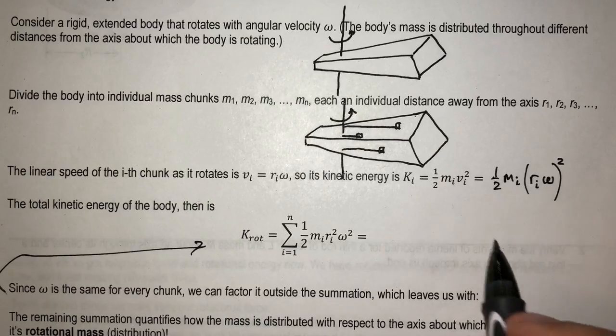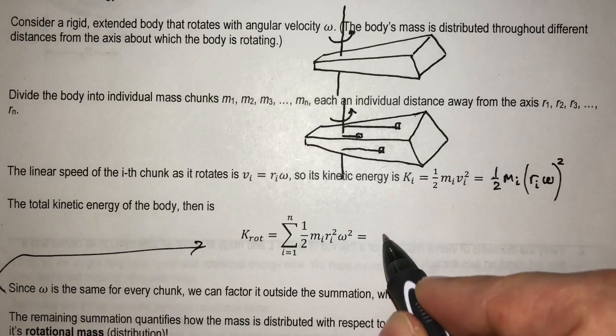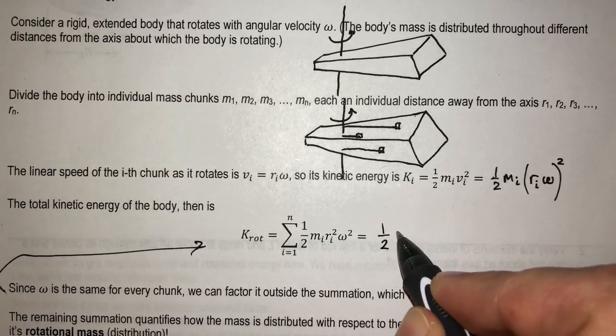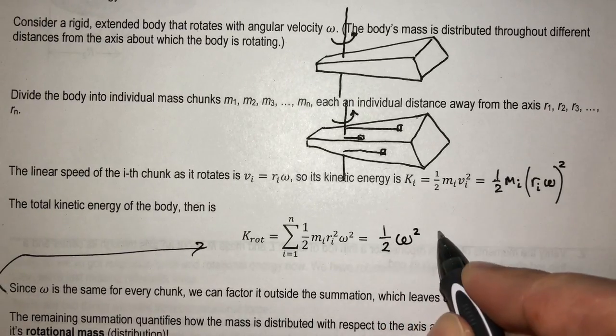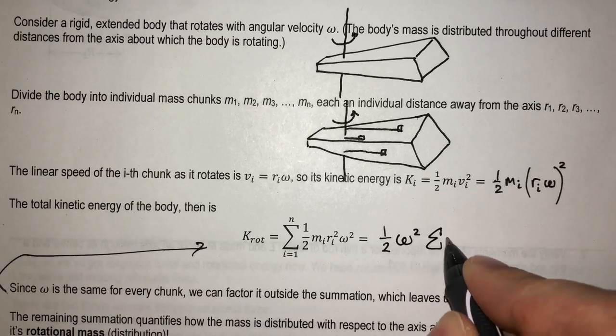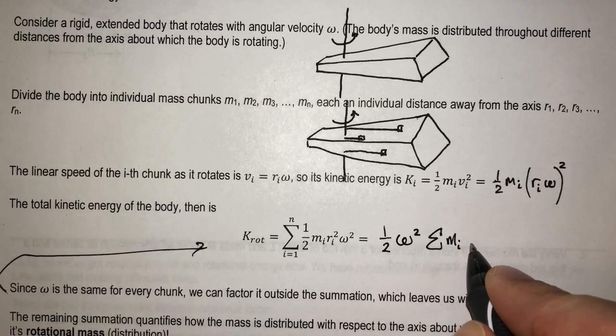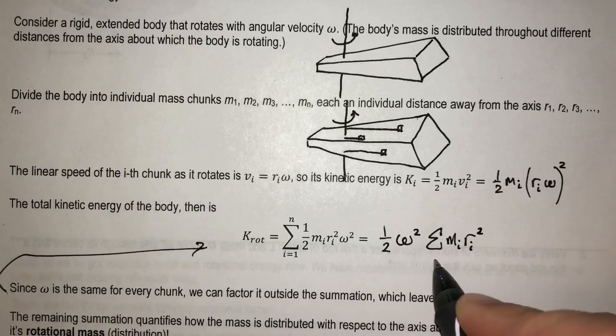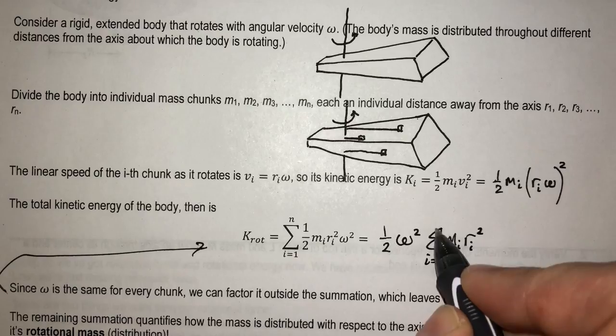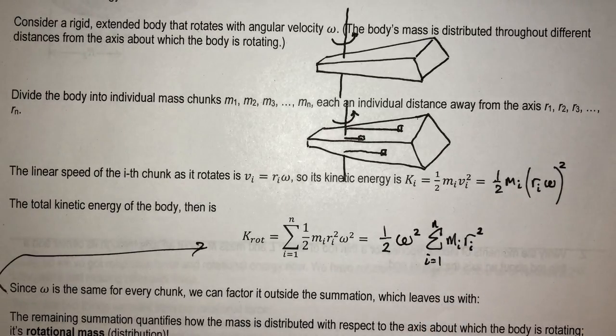And that leaves us with 1/2 omega squared times the summation of mass number i times its distance from the axis squared, summed from 1 to n.